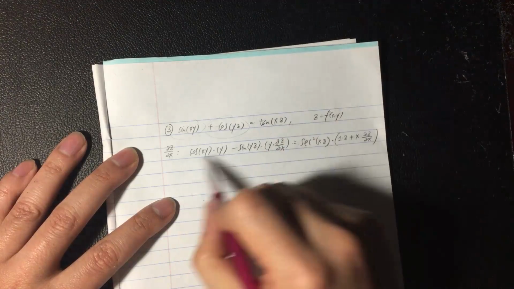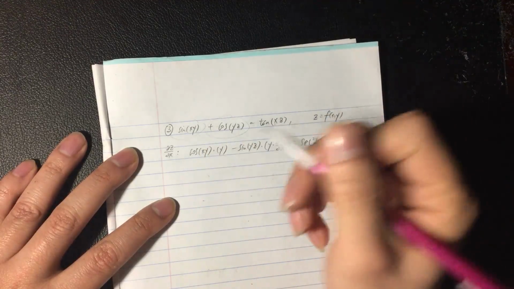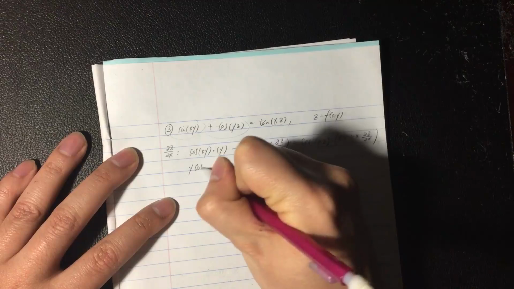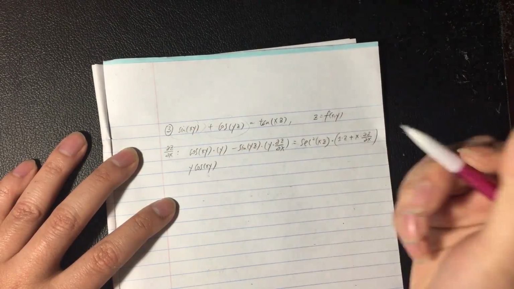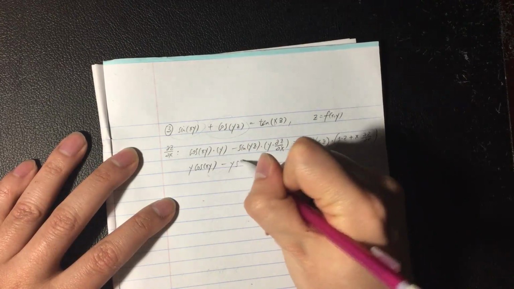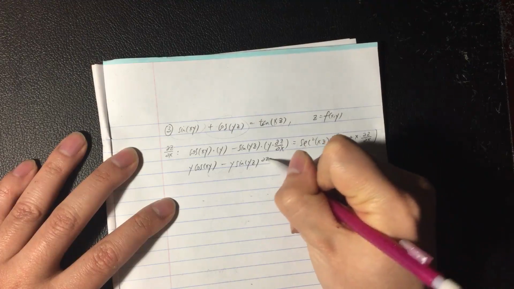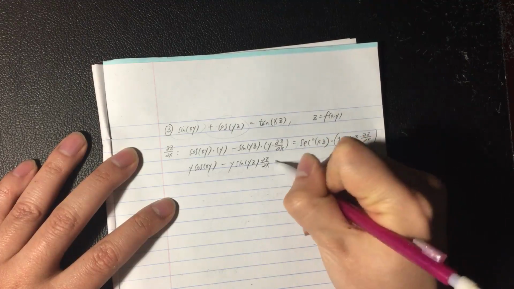Let me simplify each term first. First term can be rewritten as y times cosine xy. Second term can be rewritten as negative y times sine yz times delta z over delta x.